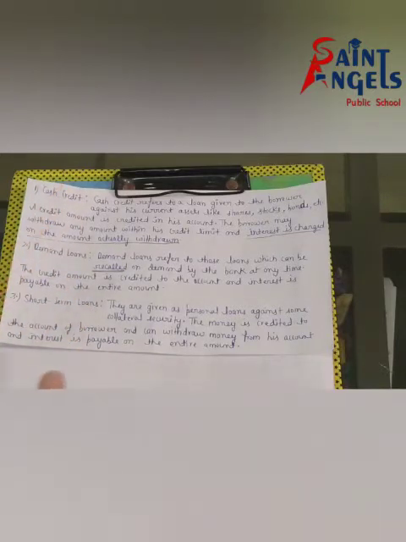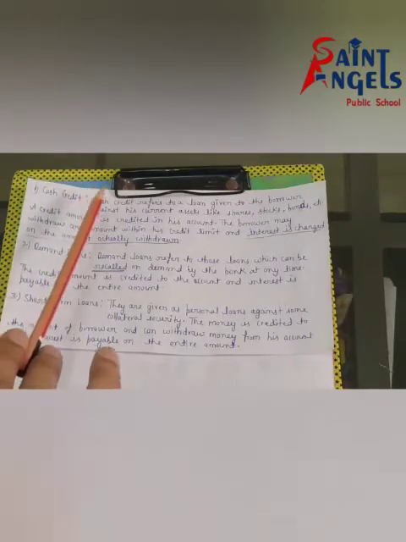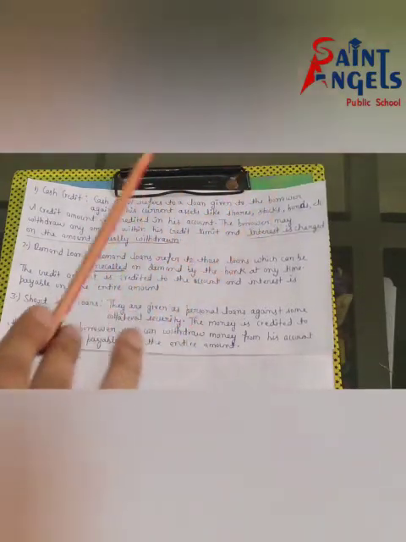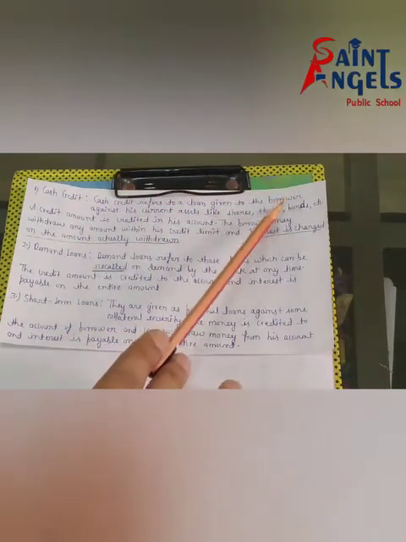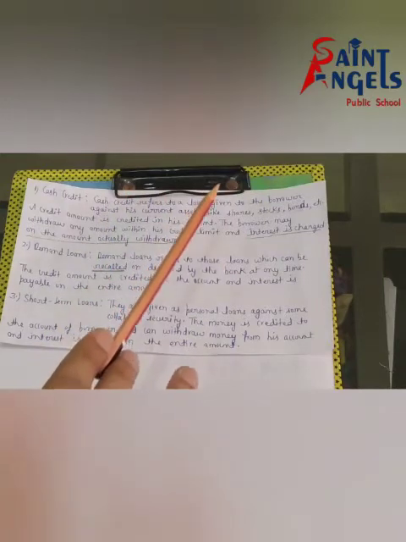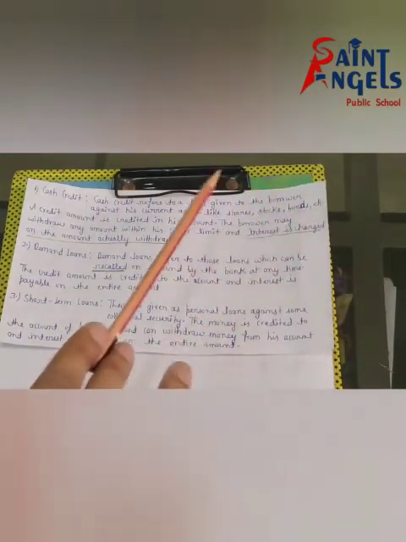First of all, we will understand what is the meaning of cash credit. Cash credit refers to a loan given to the borrower against his current assets like shares, stocks, bonds, etc. What does it mean?